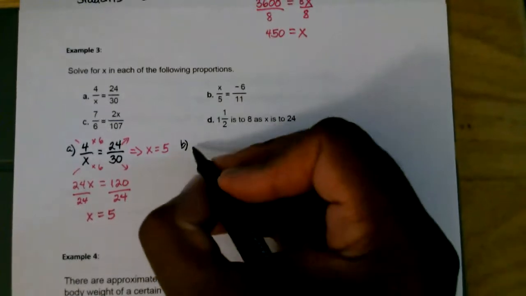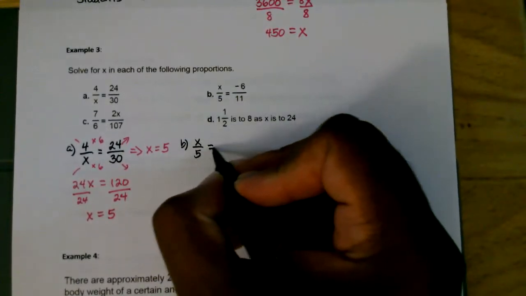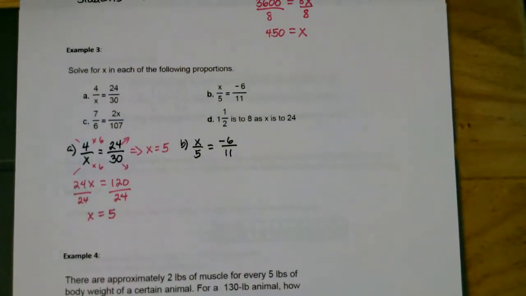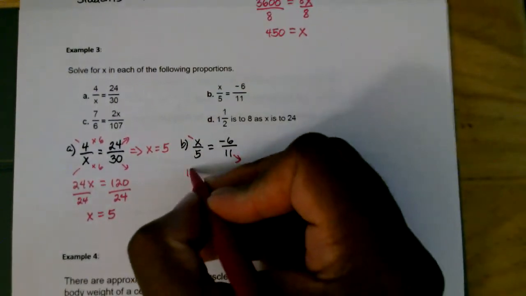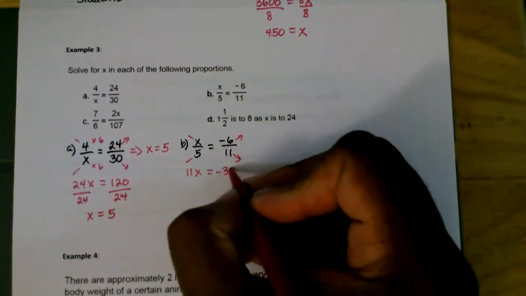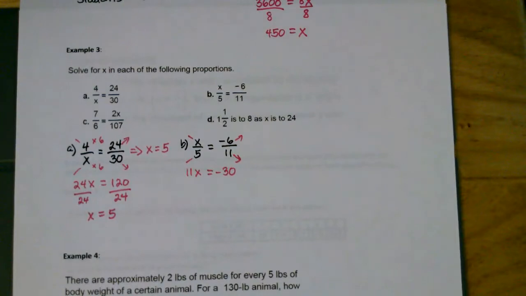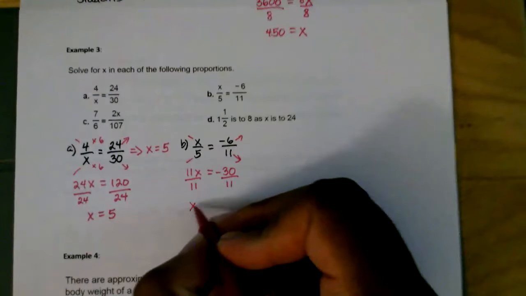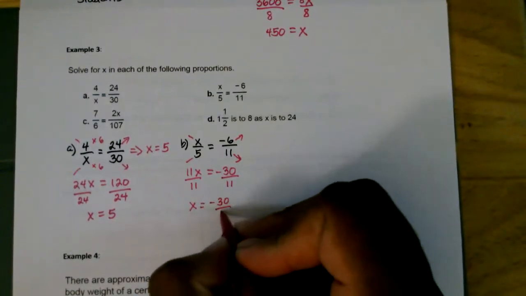Now part B, we've got x over 5 is equal to negative 6 over 11. With this one, I don't think you're going to be able to use the multiplicative approach to solve that problem. So we just have to use the cross multiplication method. So we'll cross multiply the x and the 11, which will be 11x, and that's equal to 5 times negative 6, negative 30. So 11x is equal to negative 30. Divide both sides by 11. This will be x is equal to negative 30 over 11.